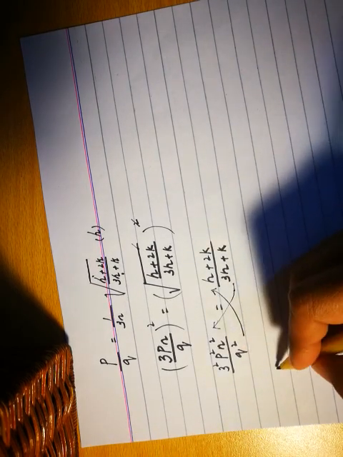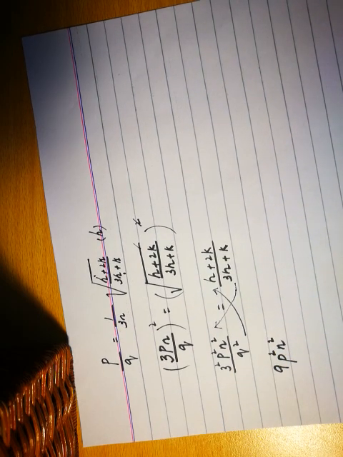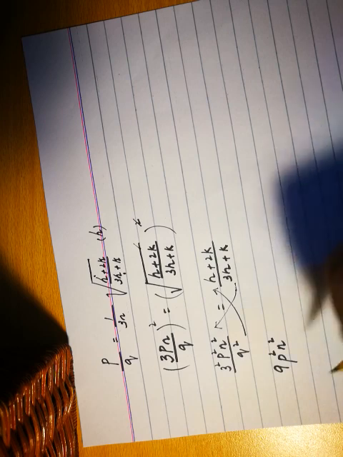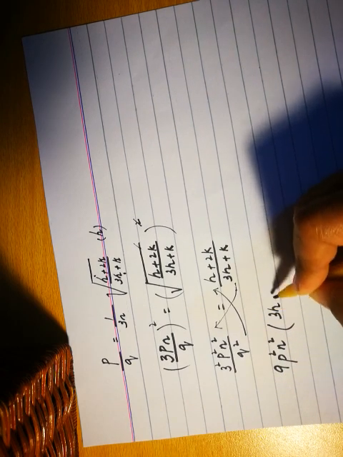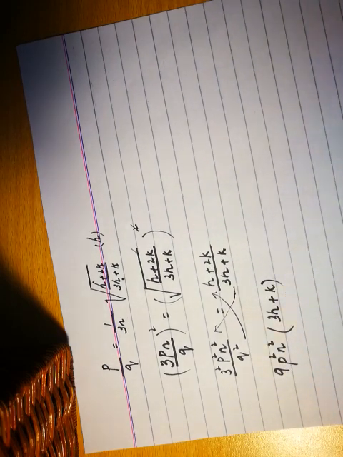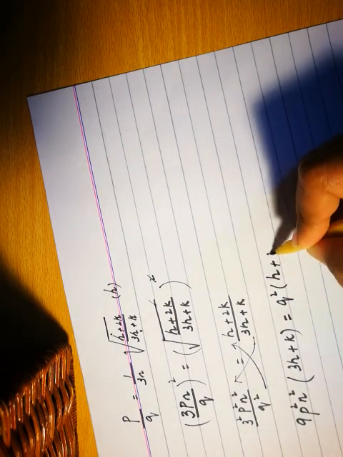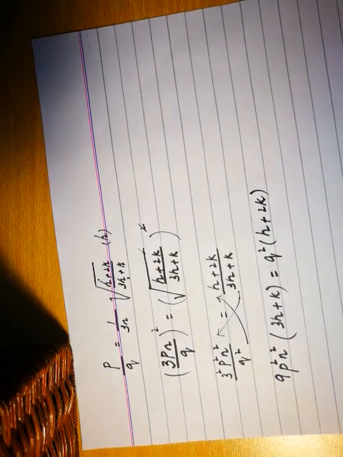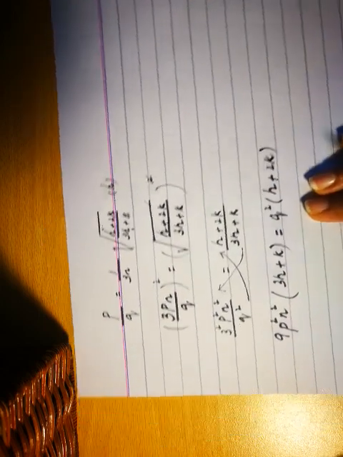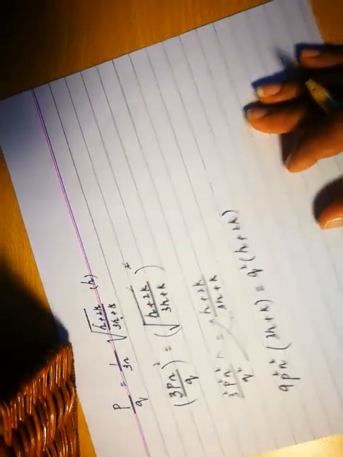So do not change anything else. 9p square n square was on the left hand side, so please write it on the left hand side. And 3h plus k you have shifted from right to left, so it must be written here. Now q square has gone to this side. Because if you write the whole thingy on this side and the whole thingy on this side, you can make a few mistakes later on where negative is involved. Alright, let me adjust it.